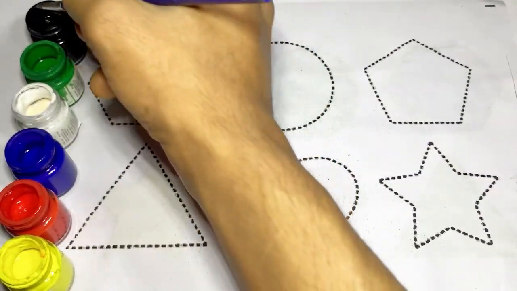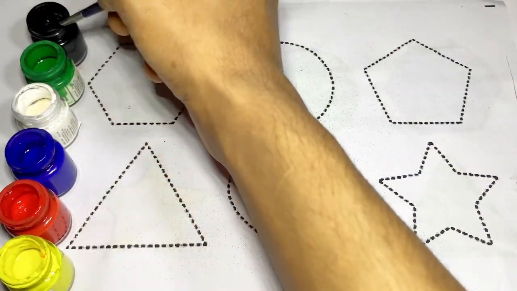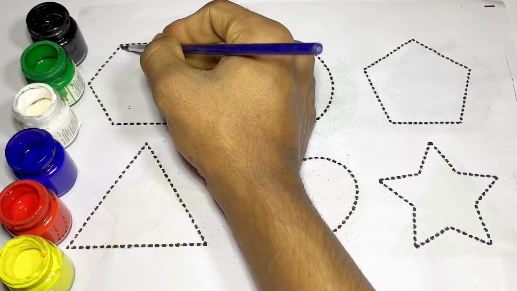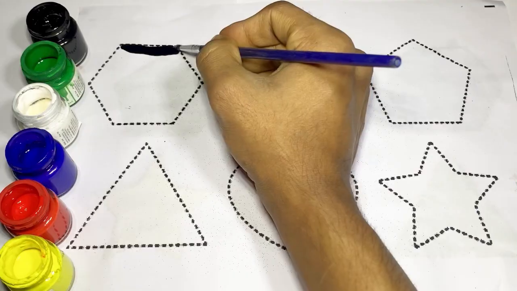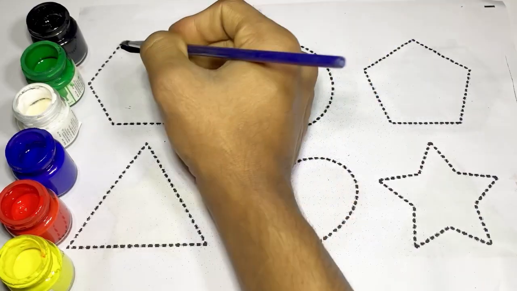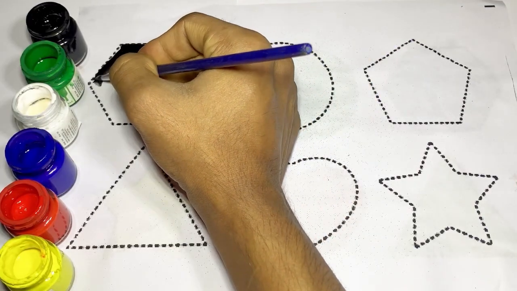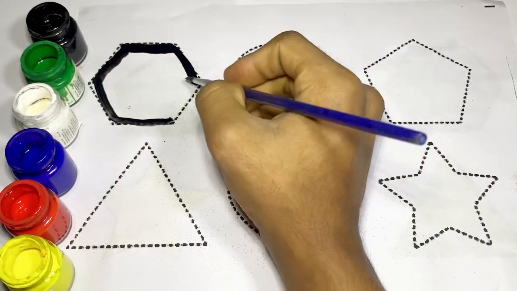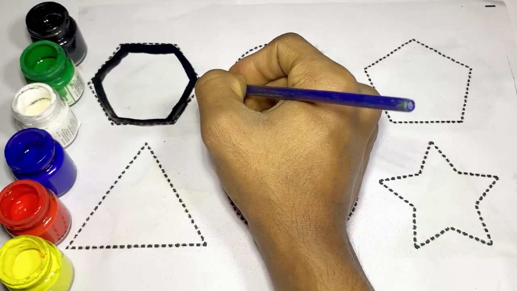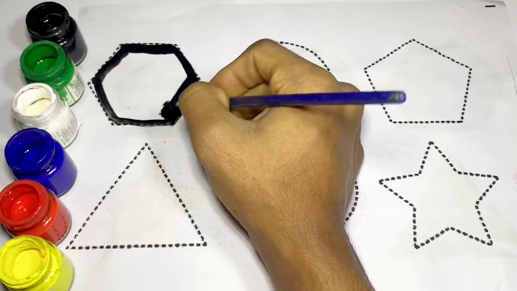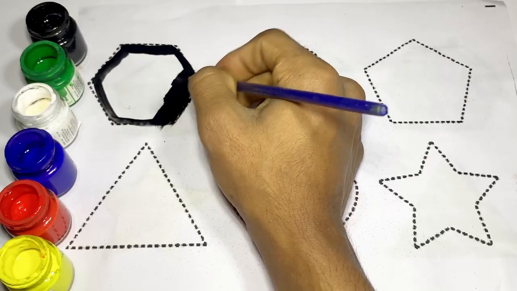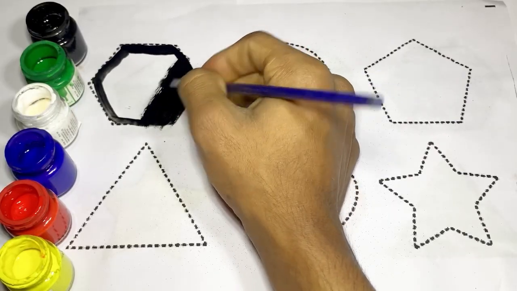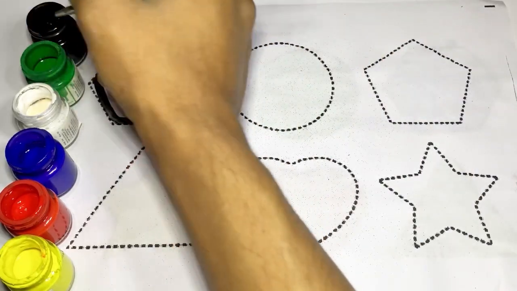Kids first draw hexagon. The shape of hexagon and use black color. The shape of hexagon.